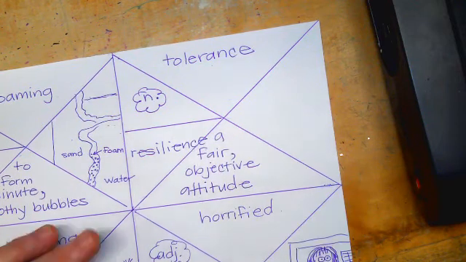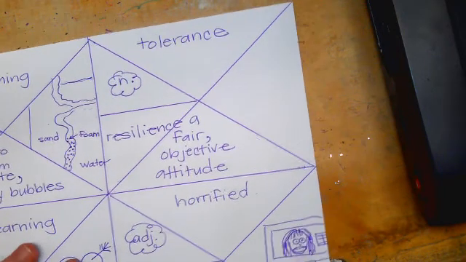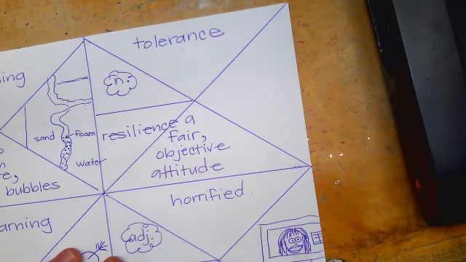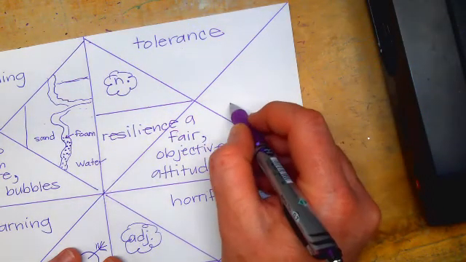And resilience is the synonym I got. So people that are tolerant tend to be kind of fair, right? They look at things fairly. They don't get too upset about people or things, right? They're kind of even keel and even tempered.